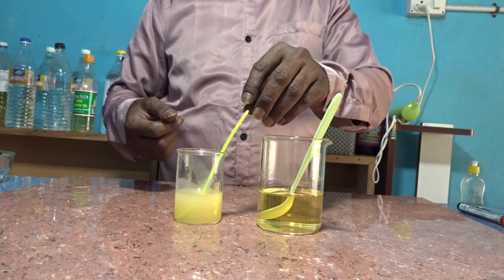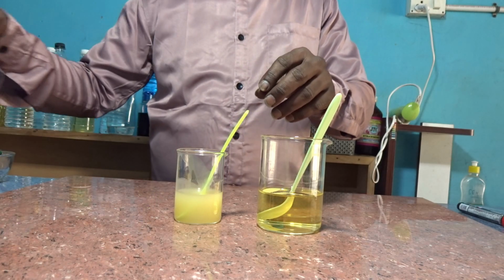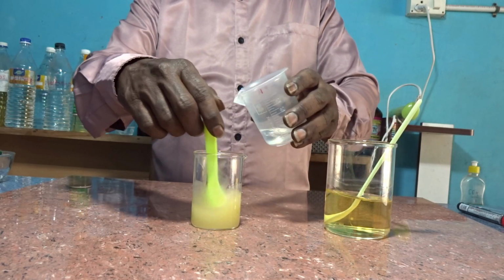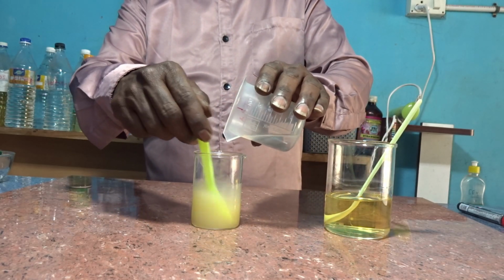So in case of room freshener, airtight sealing is very important. Now I am going to add some extra isopropyl alcohol. Once again I will get the clarity.